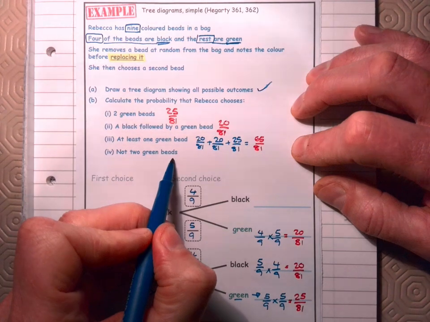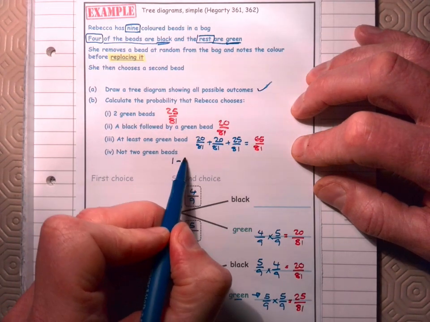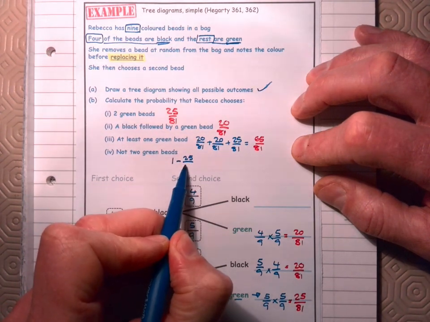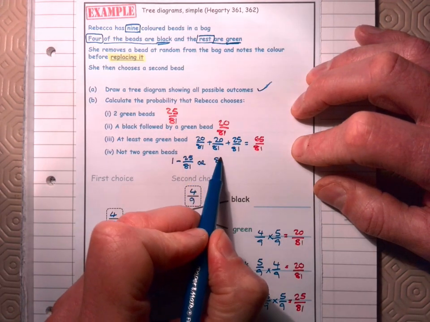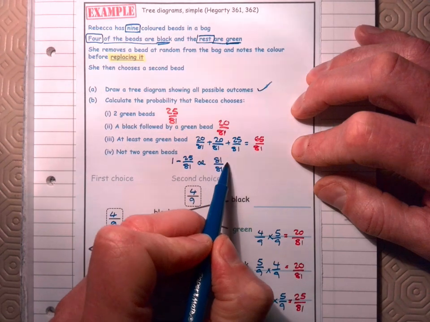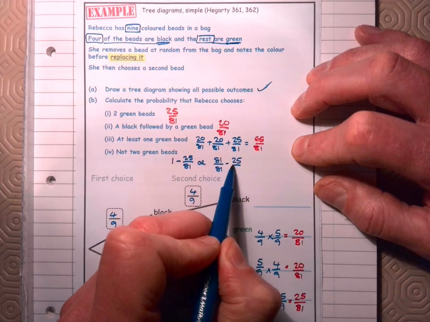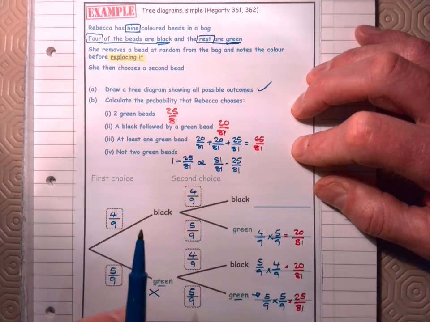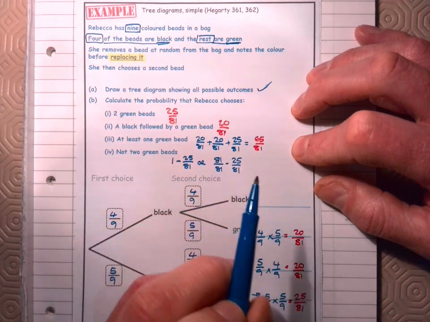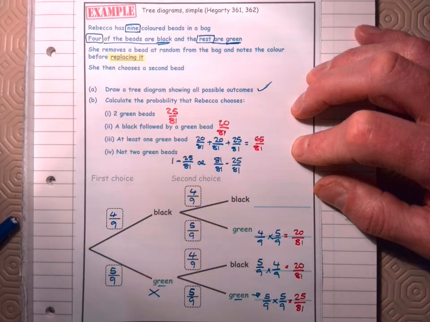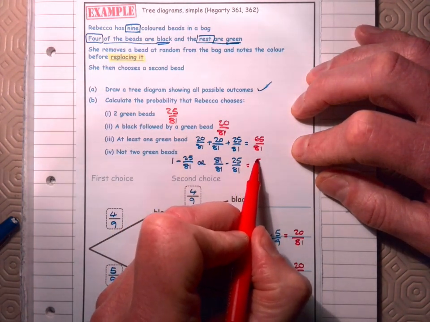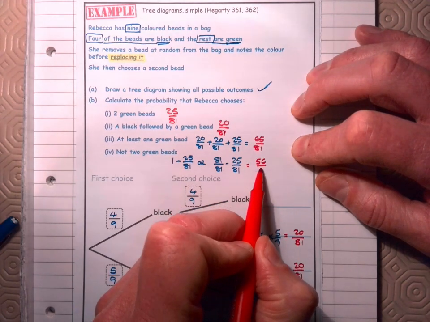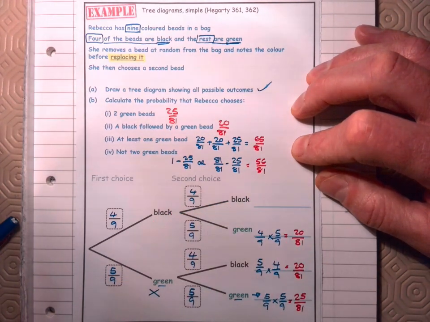So that is going to be 1 take away 25 over 81, or I could write that as 81 over 81, take away 25 over 81. Then it may be a little bit simpler to think about how to do the numerator subtraction. So we're going to end up with 56 over 81. Okay.